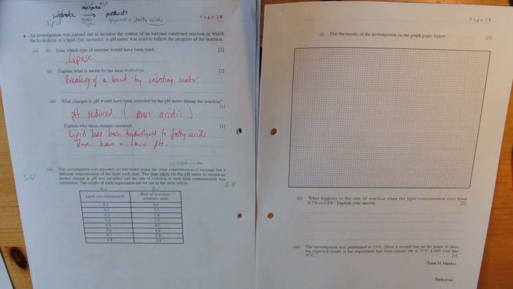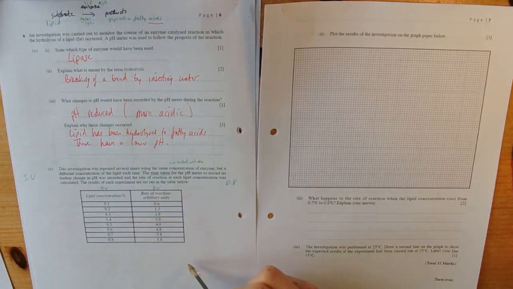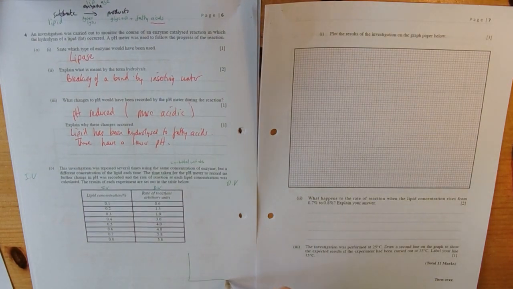So we need to draw a graph. When we draw a graph, we would have our independent variable on the x-axis, dependent variable on the y-axis. That's going to be lipid concentration and the rate at the side.